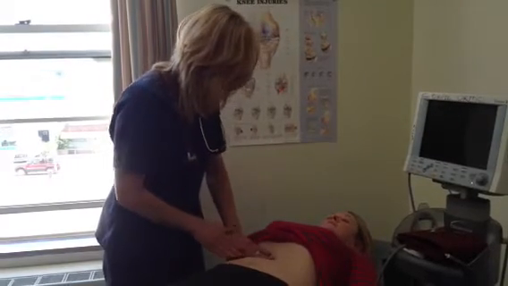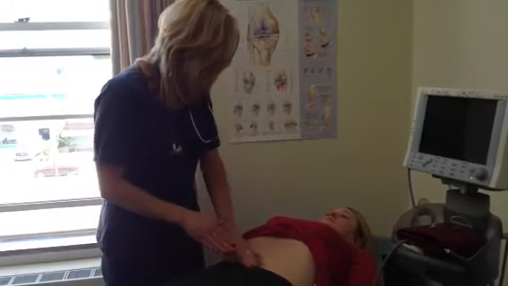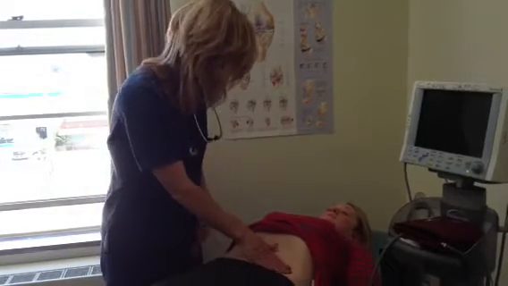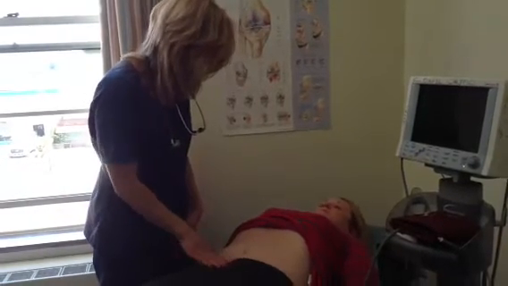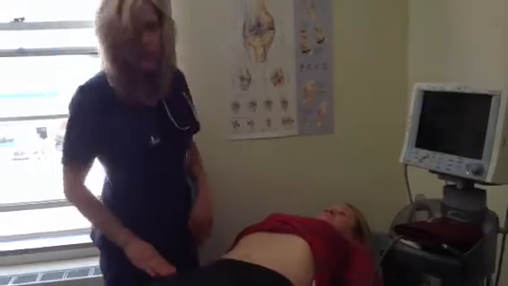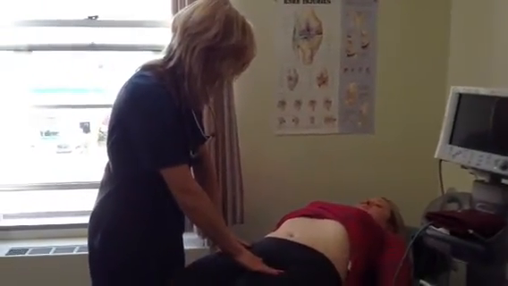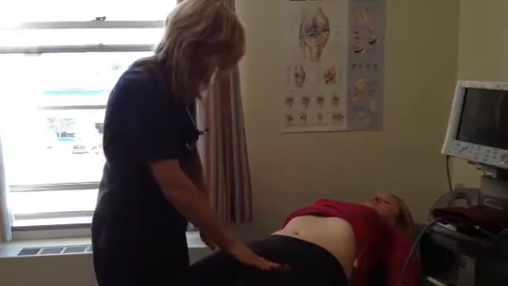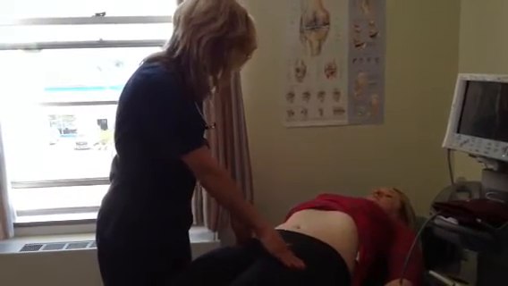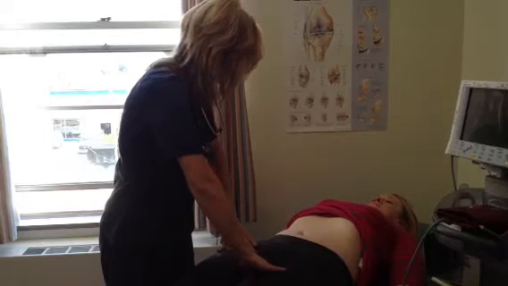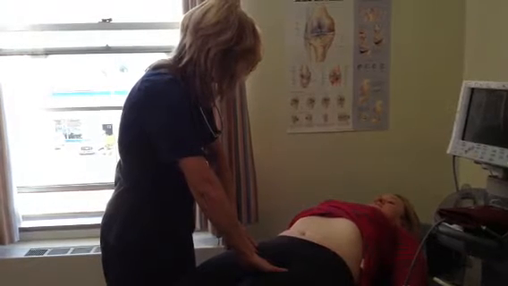Do you got any tenderness anywhere? I'm going to check in all 4 quadrants. Any tenderness here on the lower abdomen? And then while I'm here, I'm going to check her femoral arteries and her inguinal lymph nodes to see if there is any tenderness there. She's got good pulses there.